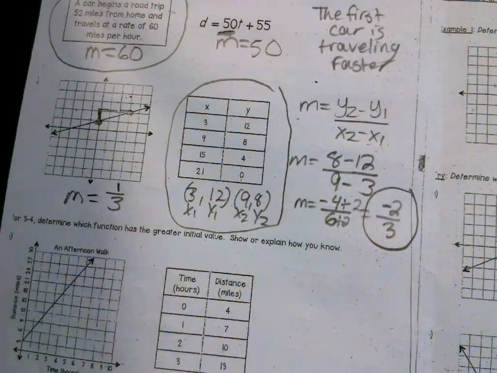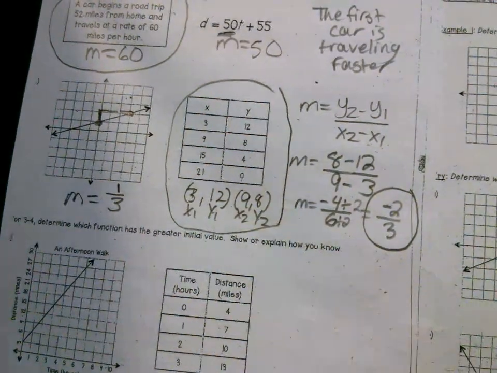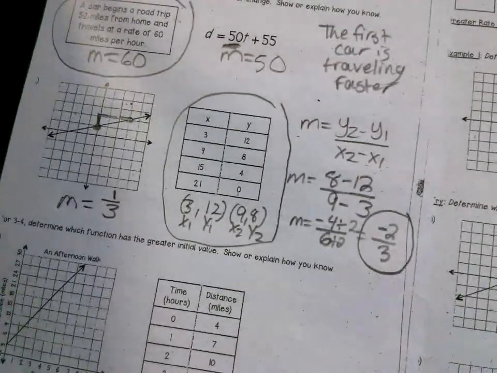Please put your calculators back. Put this in your folder because we're not finished with it. We'll finish it tomorrow.